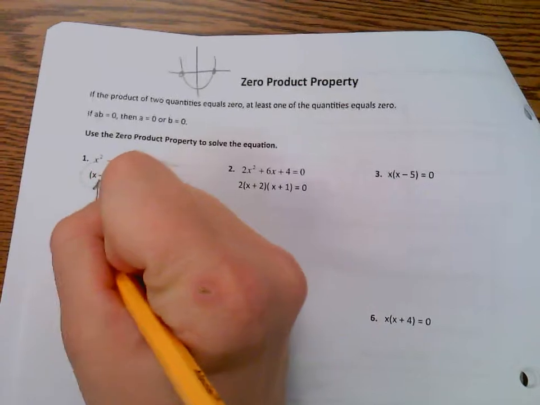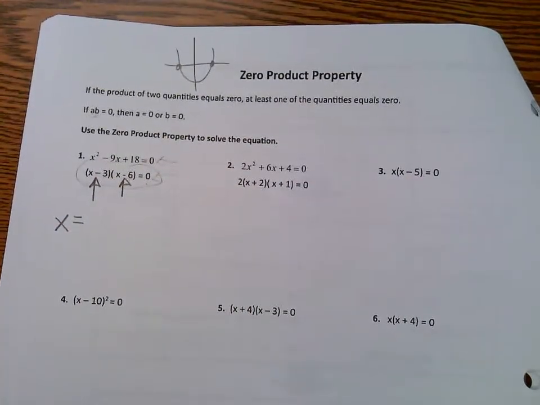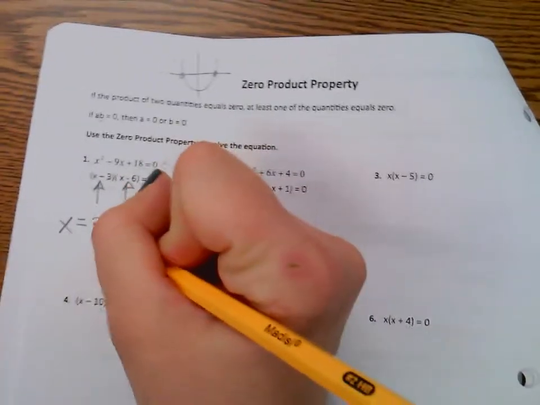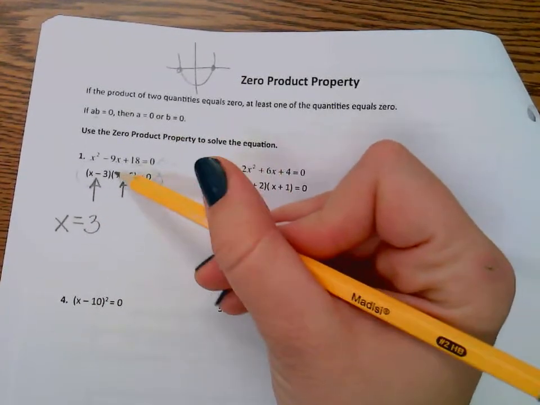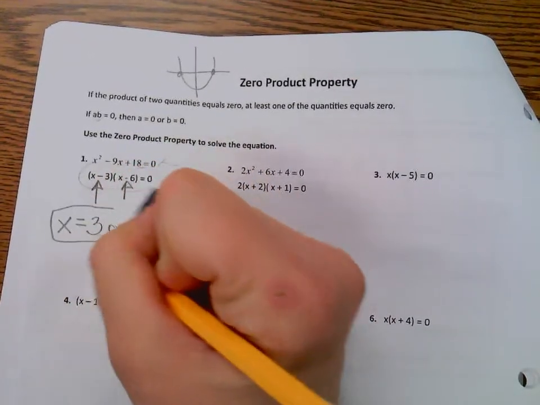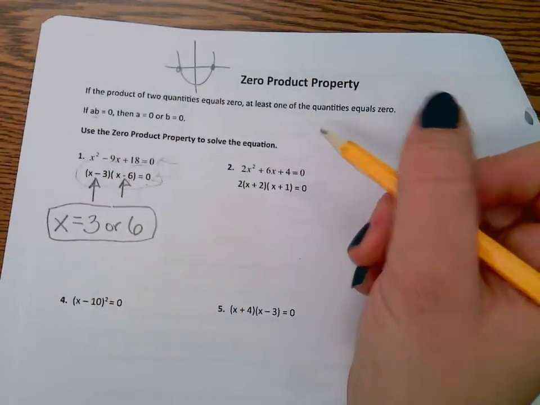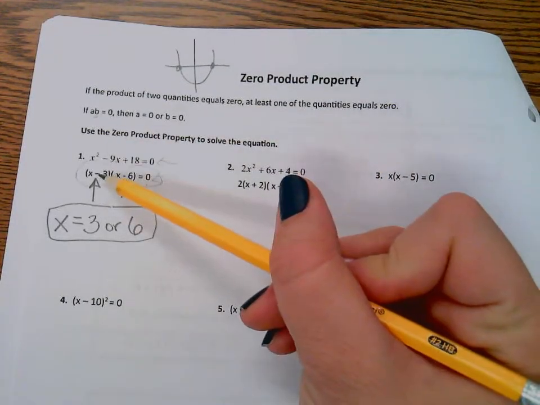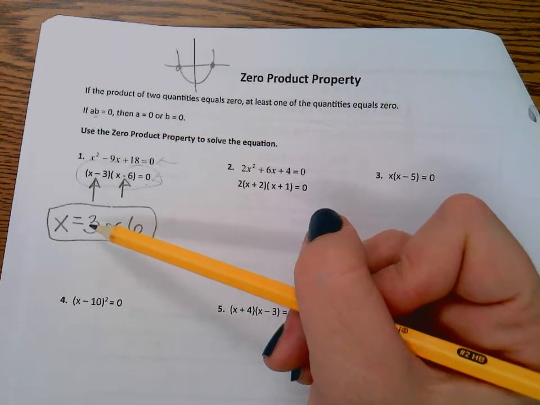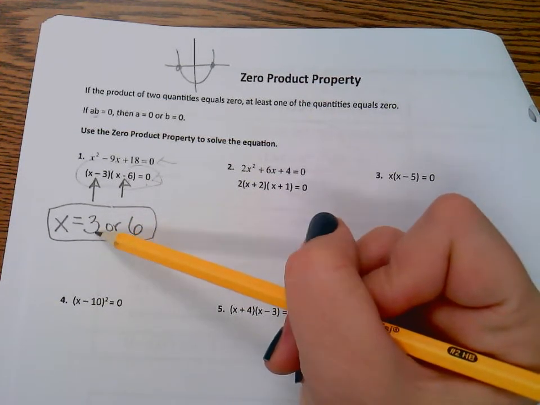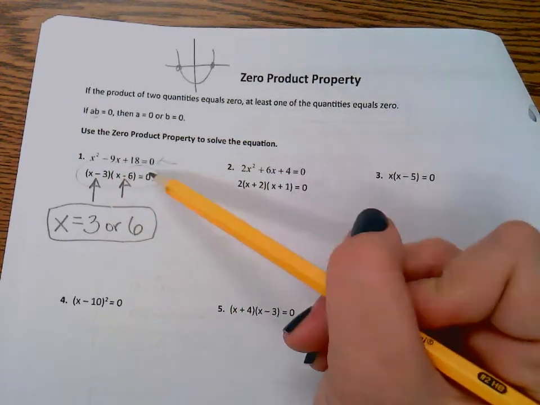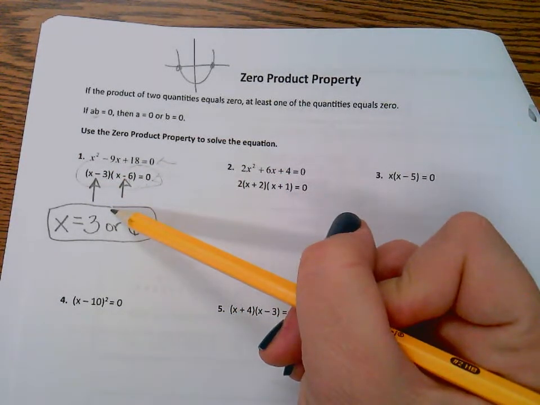What value for x would make the first factor equal 0? 3, because 3 minus 3 is 0. And in the second one, 6, because 6 minus 6 is also 0. So your two solutions are 3 or 6. Now, a lot of students refer to this as, oh, it's just the opposite of what's inside the factor. Yes, that's true. I think of it as what number do I plug in for x so that x minus 3 gives me 0? And the answer would be 3.